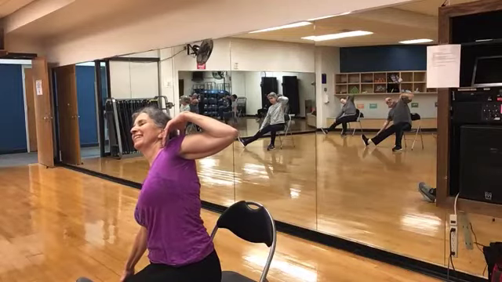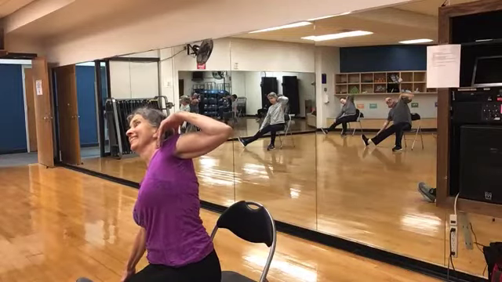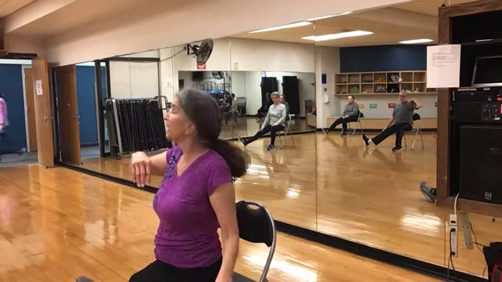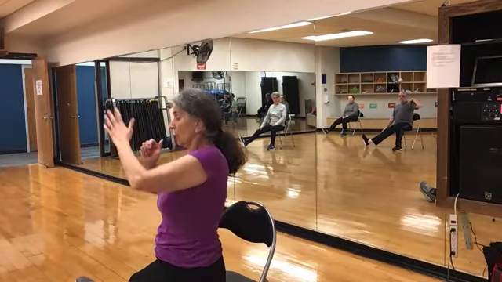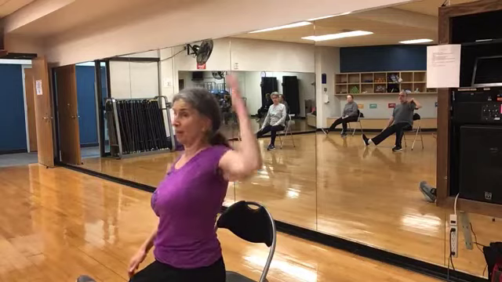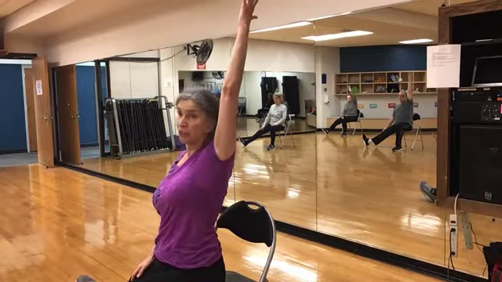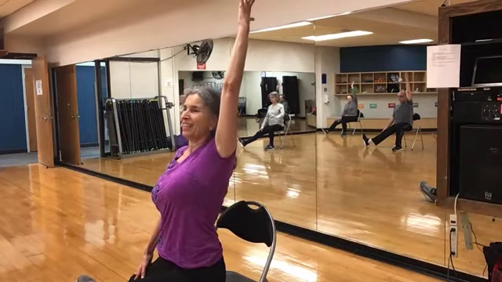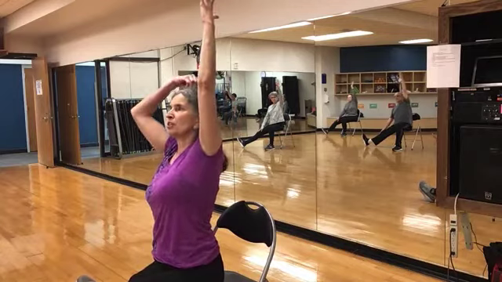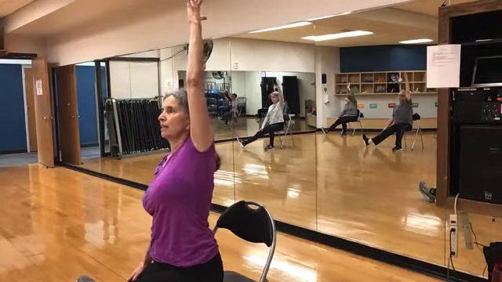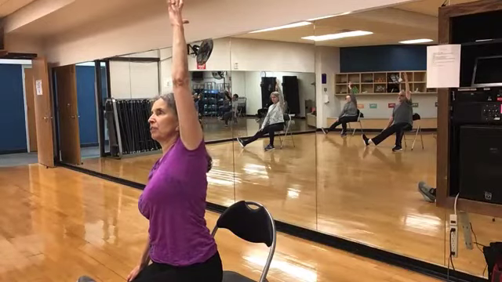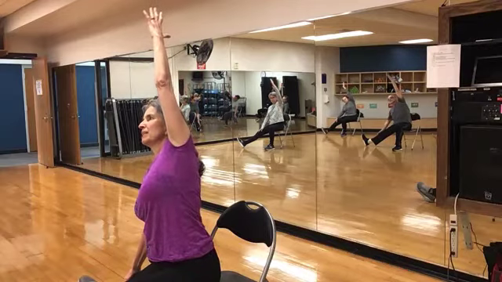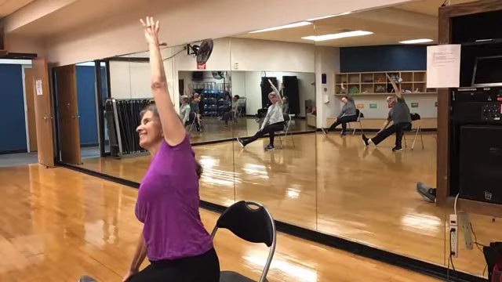Lengthening tailbone to head. You feel it? And back. So now we're not so much rounding as we were at the beginning. We're keeping the spine more neutral. Maybe the arm lifts if that is comfortable for you. If not, keep the hand on the shoulder or on the hip or on your chair. Lengthen, keep the length. Imagine the crown of your head has an arrow reaching upward. And you're keeping that awareness from the tailbone all the way to the crown.